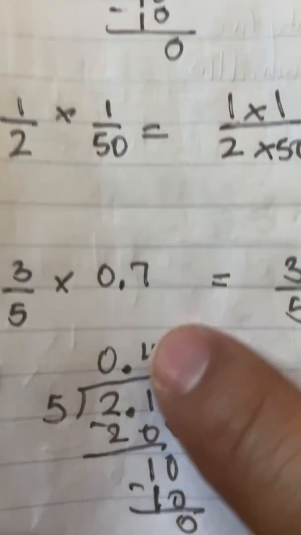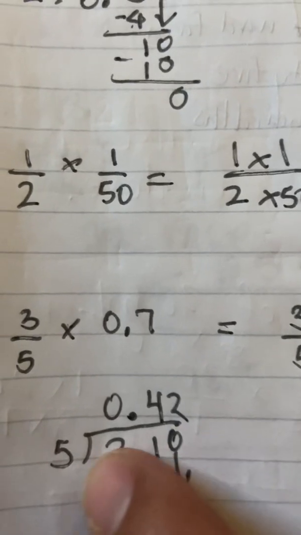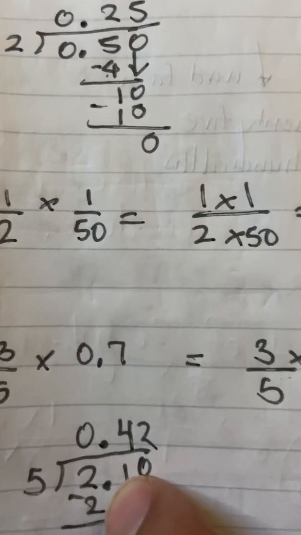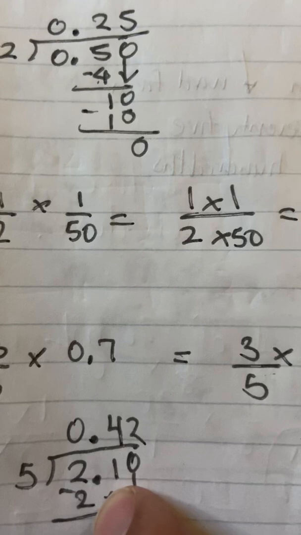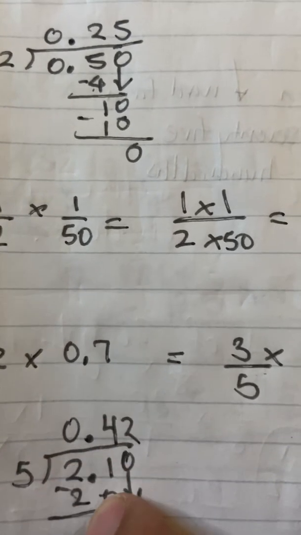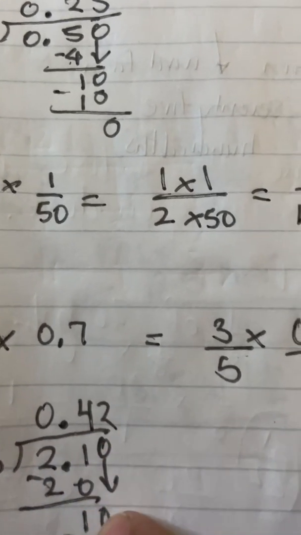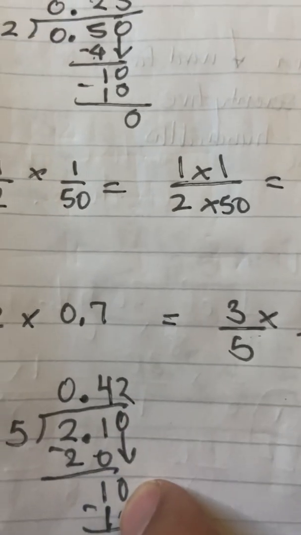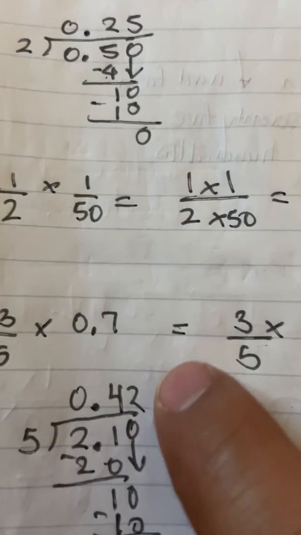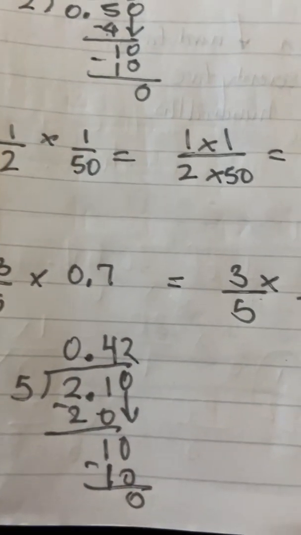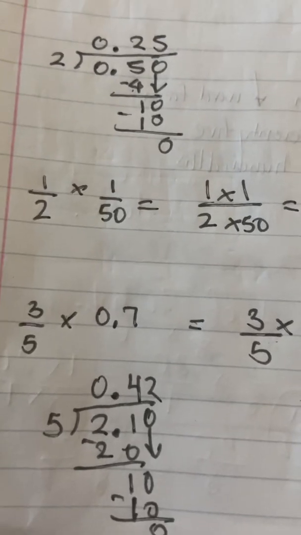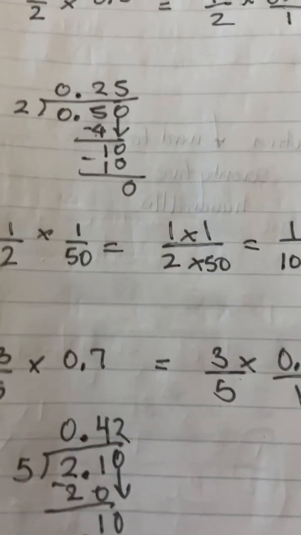And over here, to divide, your 5 is your divisor. 2 and 1/10 is your dividend. Line up those decimals. 4 times 5 is 20. So 21 take away 20 is 1. Add a 0. 10 goes into 5 2 times. 2 times 5 is 10. 10 take away 10 is 0. So decimal form is 42 hundredths.